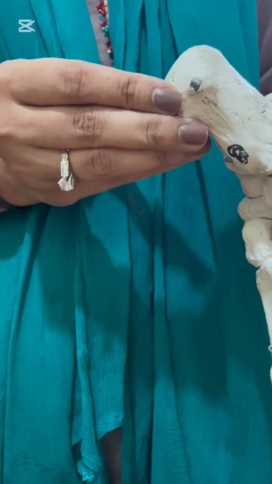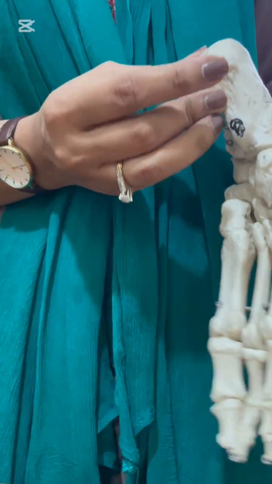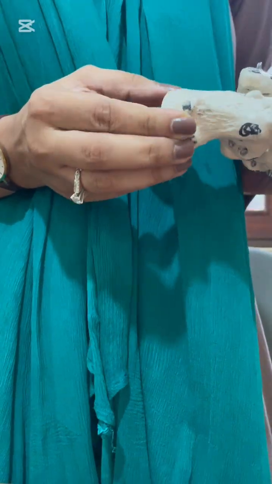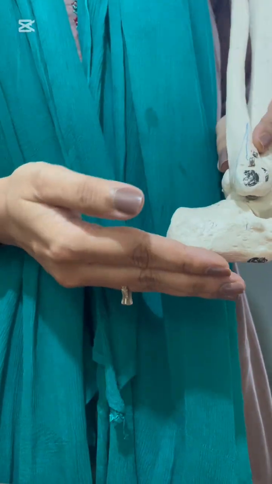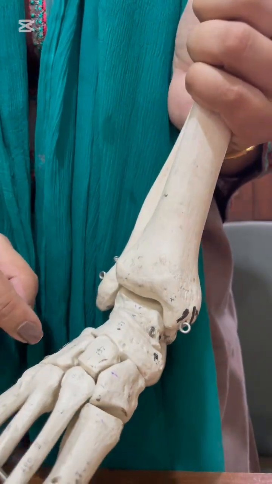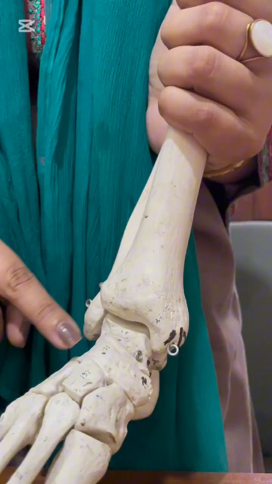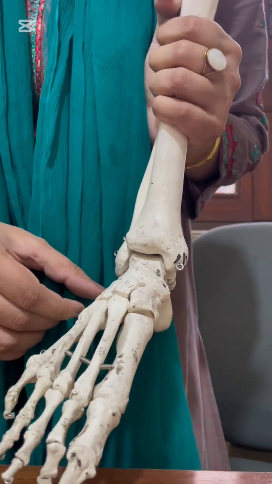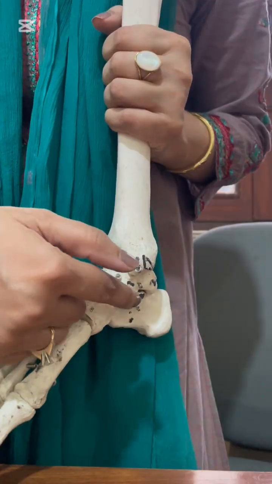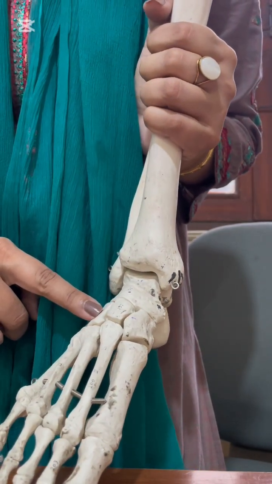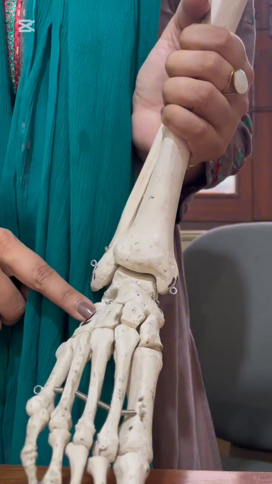The inferior surface has tubercles, the medial tubercle, lateral tubercle, and an anterior tubercle. Only the medial and lateral tubercles come in contact with the foot floor. Then in front of the talus and the calcaneum, we have a row of bones starting from the medial side: the navicular, the 3 cuneiforms in front of the navicular bone, and the cuboid on the lateral side.